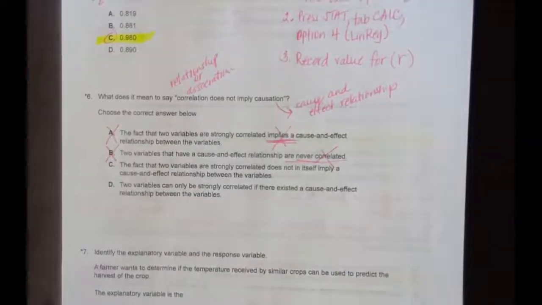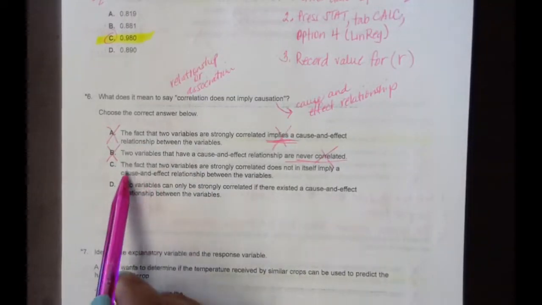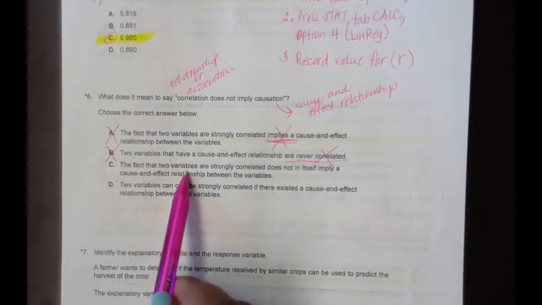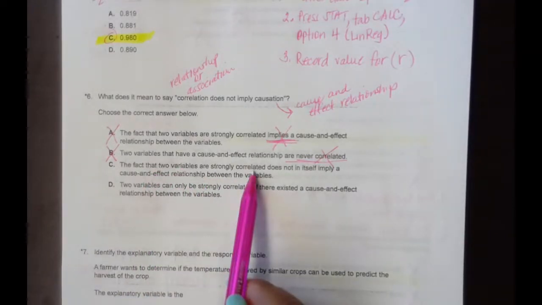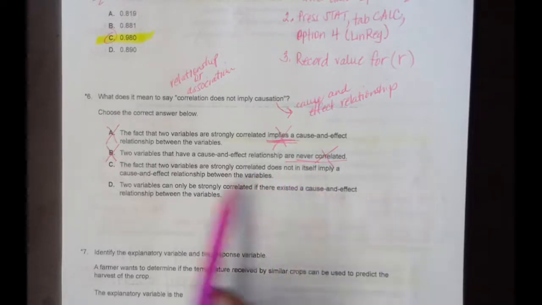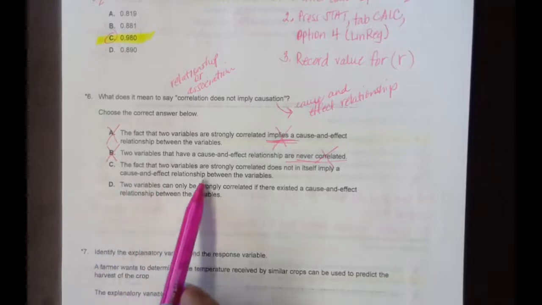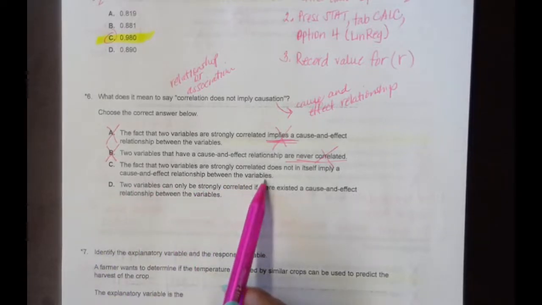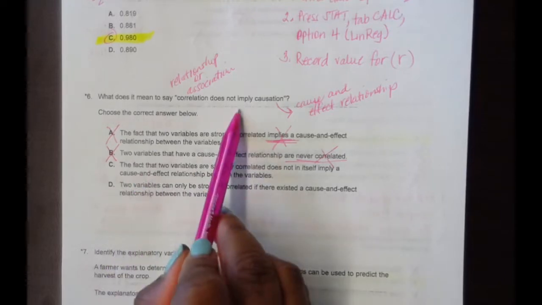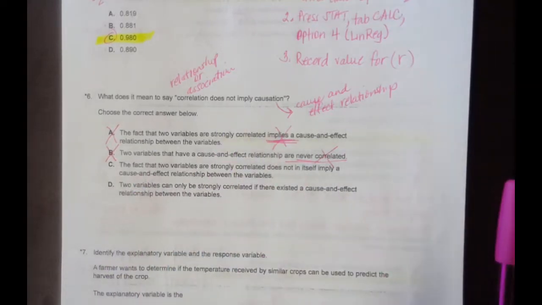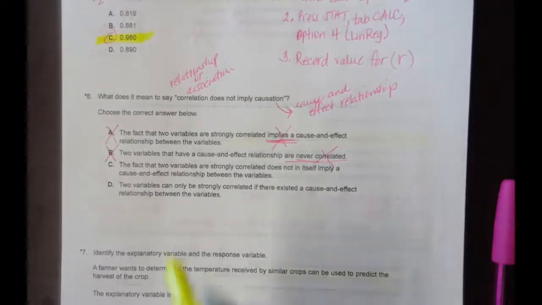All right. C says the fact that two variables or quantities are strongly correlated or related, have an association, does not in itself imply that they are in a cause and effect relationship between the two variables. That's exactly what this is saying. It means that though they are strongly related, though they are strongly associated to one another, they may not actually have an independent and dependent relationship, where one causes the other. C is our answer.